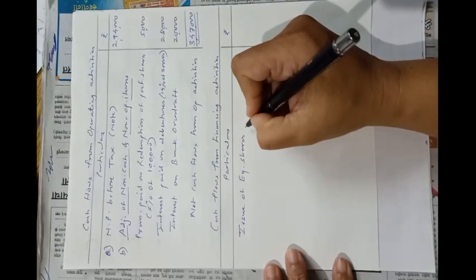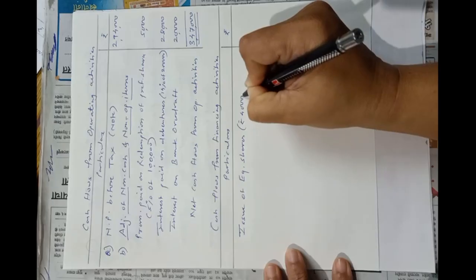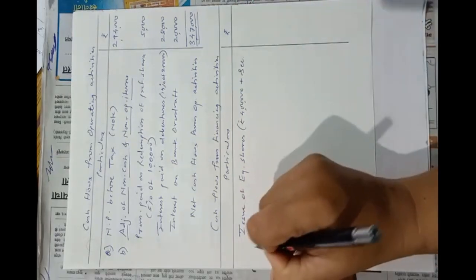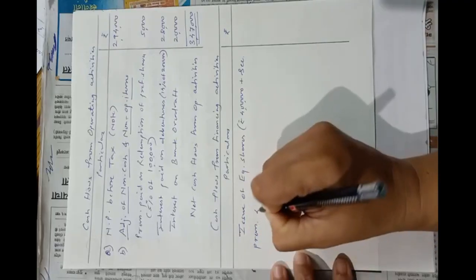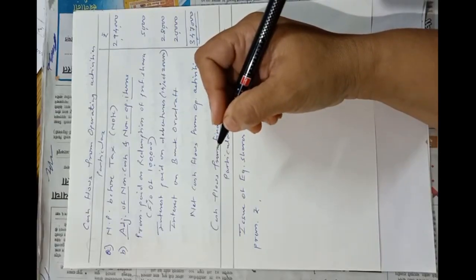ओके, सो इश्यू ऑफ इक्विटी शेअर्स अमाउंट विल बी रुपीज 4 lakhs plus security premium. See the table, security premium reserve was 1 lakh and it was increased by 1,60,000.